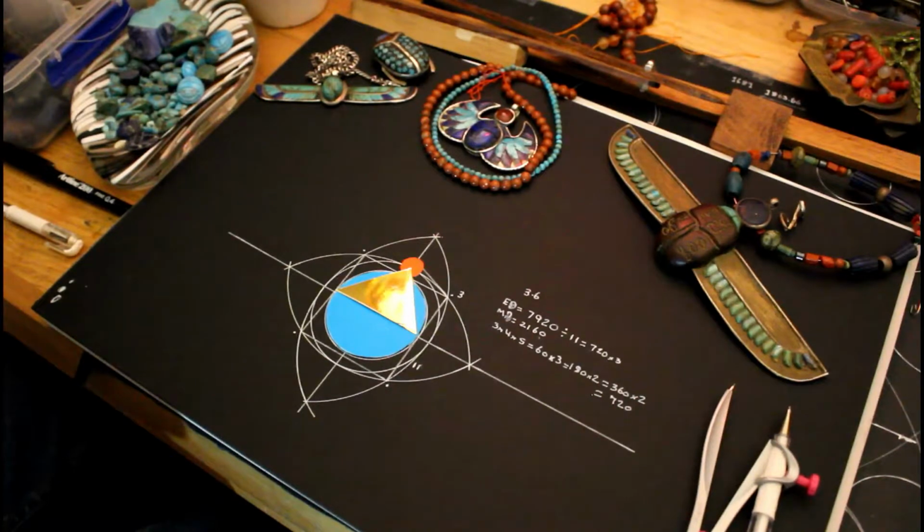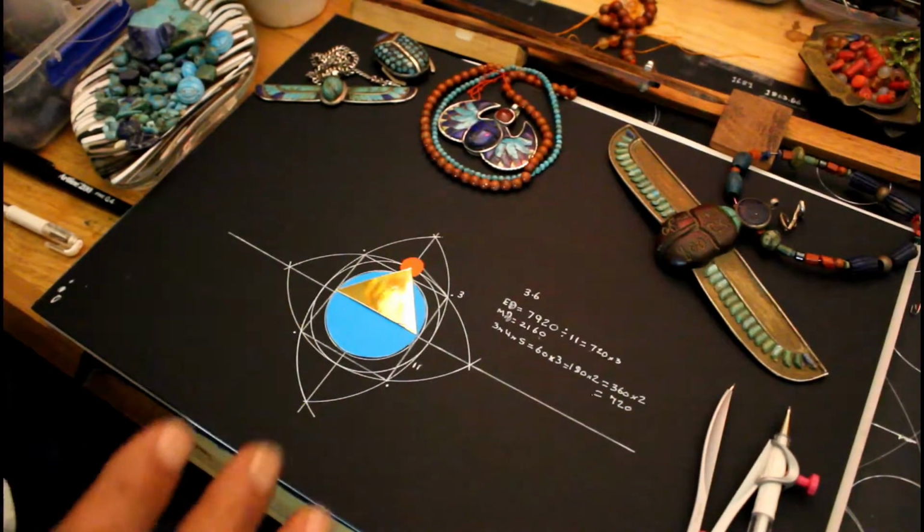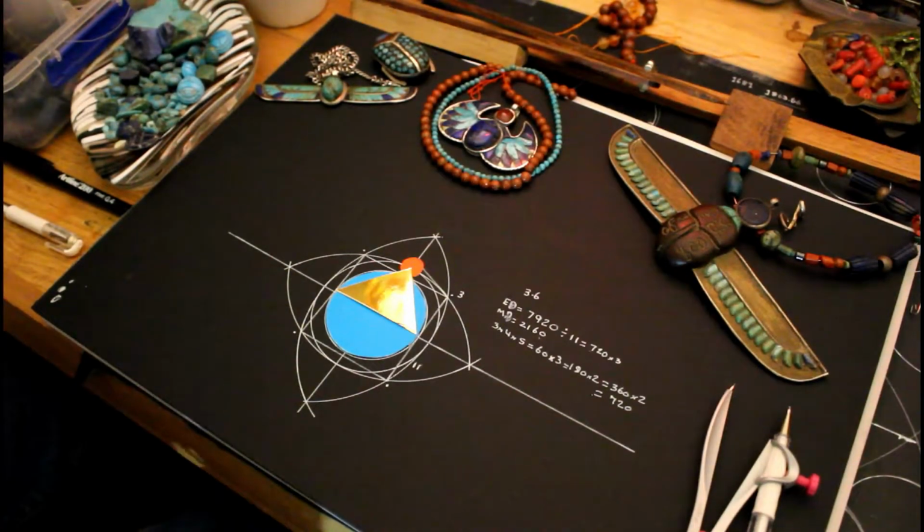There are some other ways of drawing this. This is by no means the only way. I think you'll find the mathematics all works out exactly the same. And probably in another video I might show you some more really elegant geometry using the Vesica Pisces to describe the pyramid in its three-dimensional view.